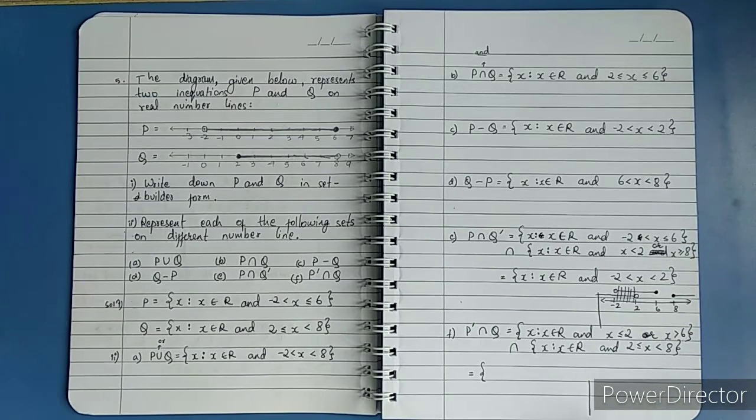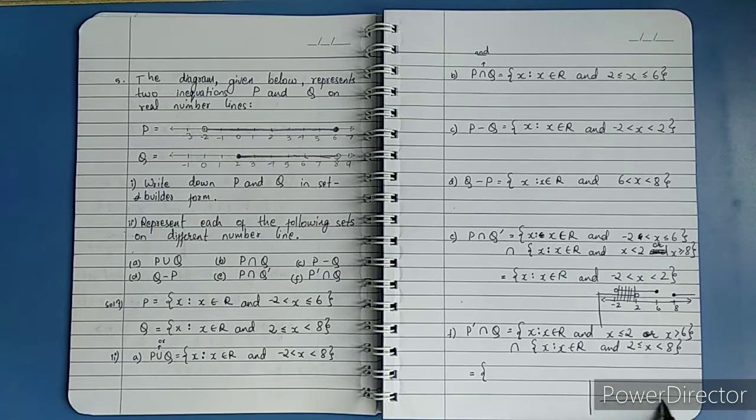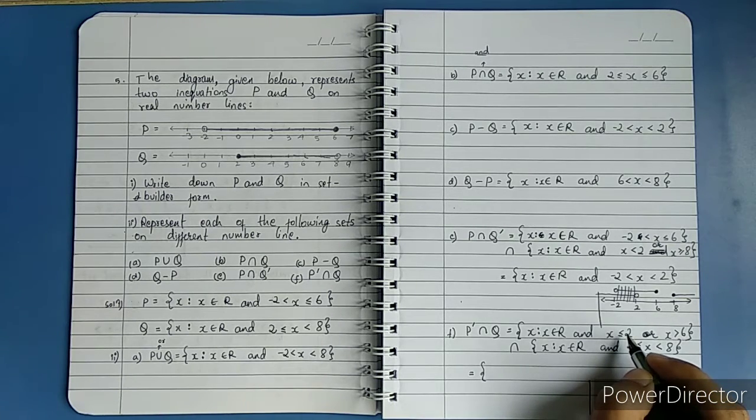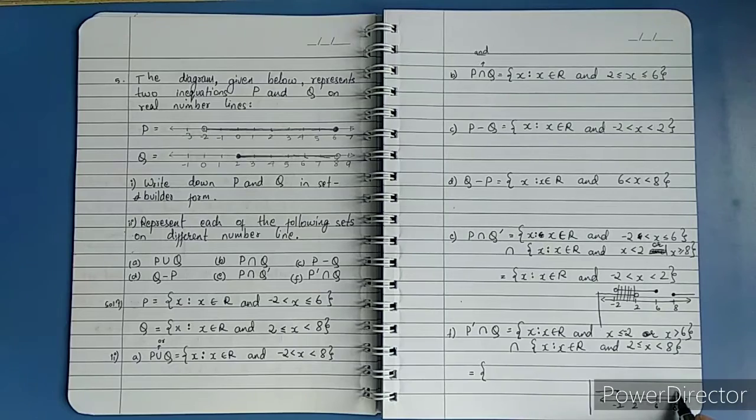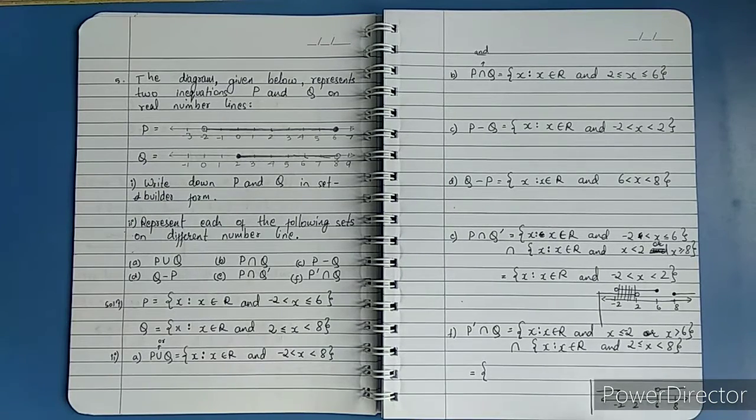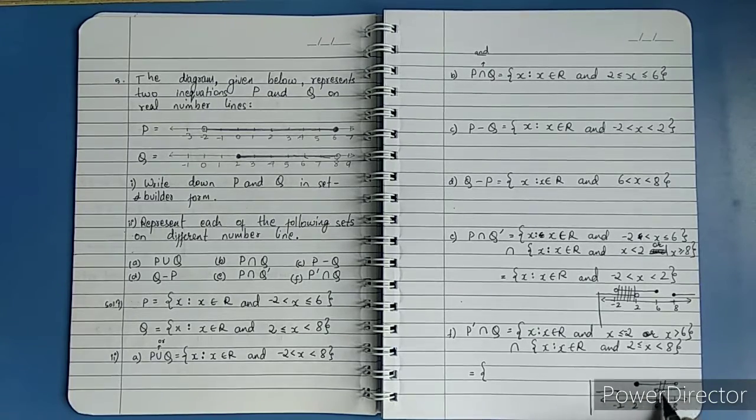What we will do is write a number line and write all the numbers that we are using over here: -2, 2, 6, 8. The first set is x is less than or equal to -2, so this portion, and x greater than 6, so this portion. For the second one, x is between 2 and 8, and 2 is included, so this portion. So the common is this portion.